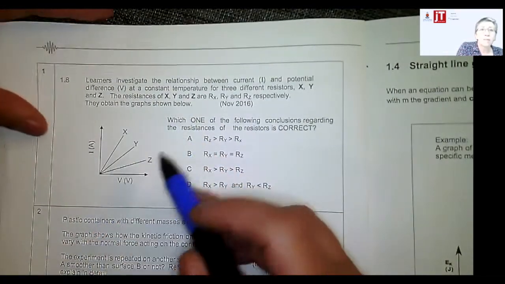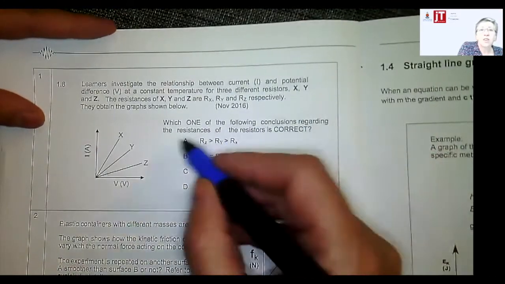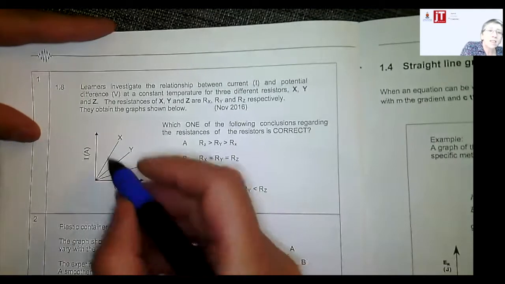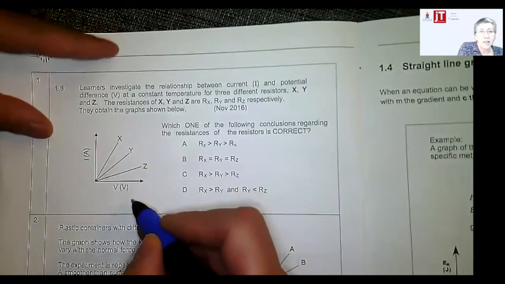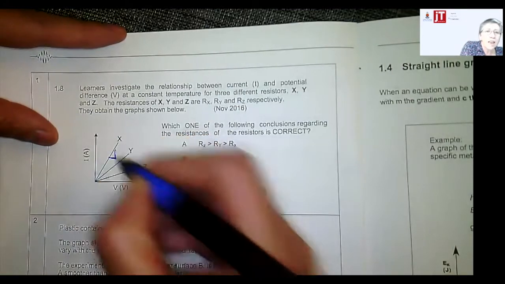And now comes the question. Which one of these conclusions regarding the resistance of the resistors is correct? Now, if we look at that, that's an I versus V graph. So what does this gradient represent?